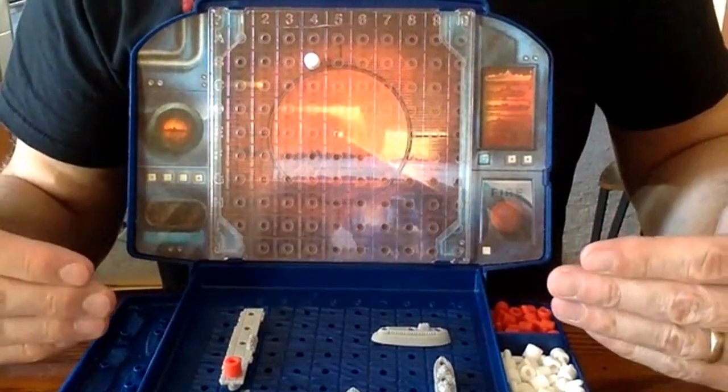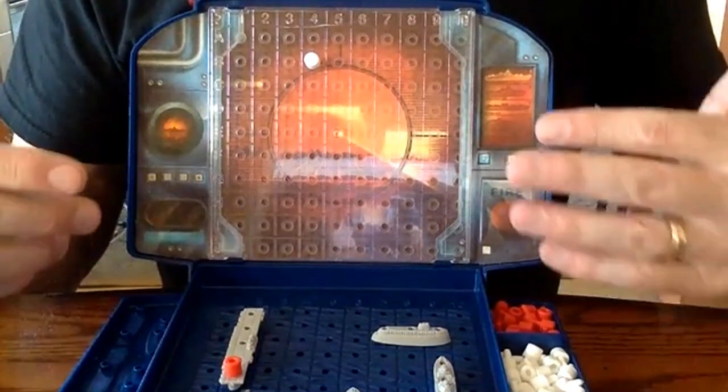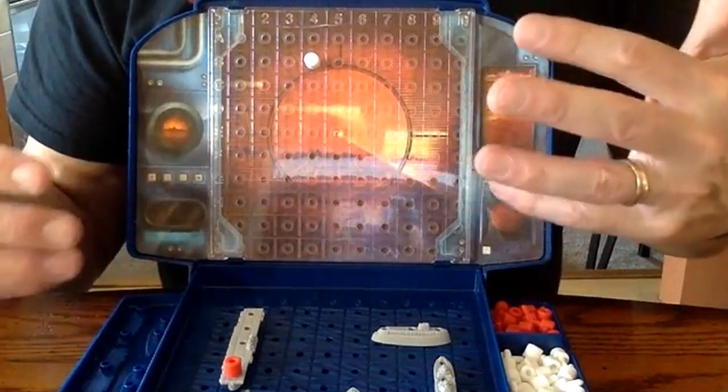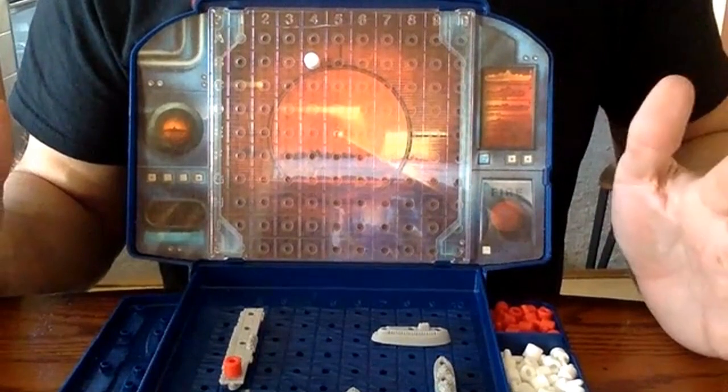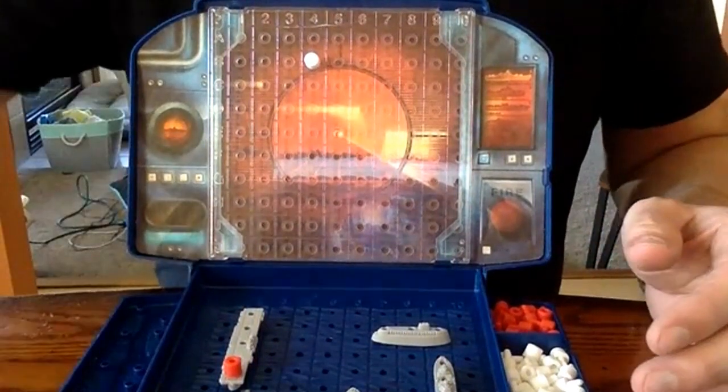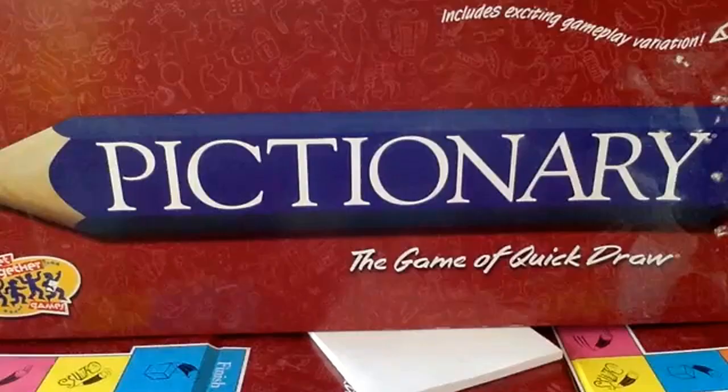So it does involve math, in that you have to know your coordinate plane, and you have to know how to put that sequence together. And you also have to realize the strategy involved with playing a game like this. So this is probably for middle school, junior high kids, and it does teach math in that way.